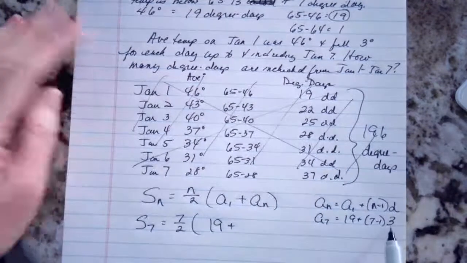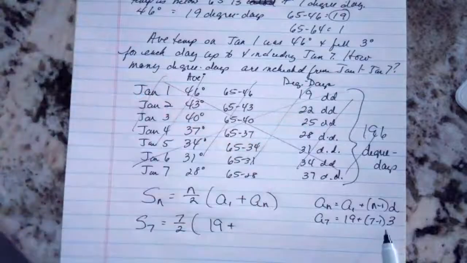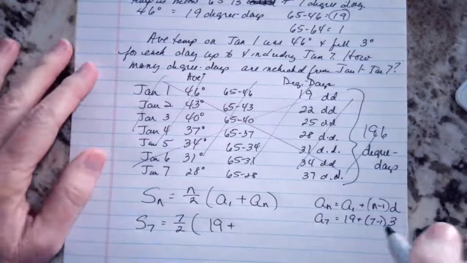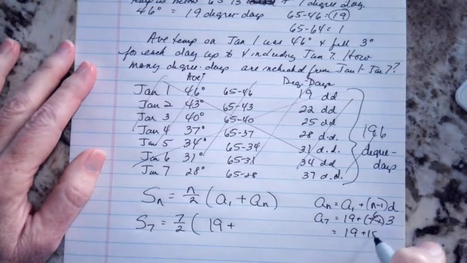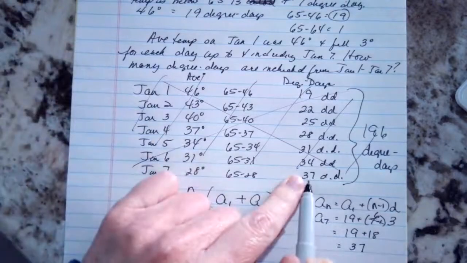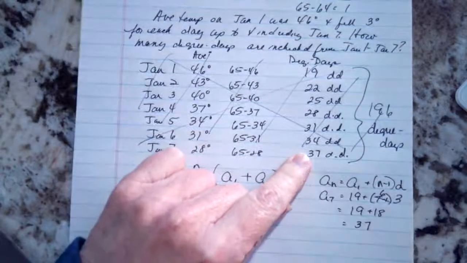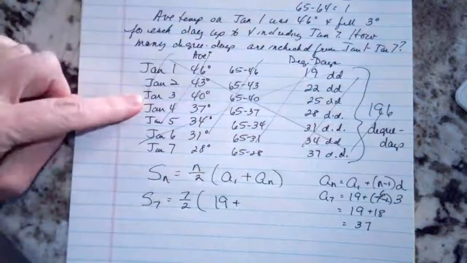As it gets colder, the requirements on the heat system increase. So that'll be a positive number there. So we can change that to a 6. So we get 19 plus 18. So we get 37, which we knew by building the table, but we're trying to avoid building this table.